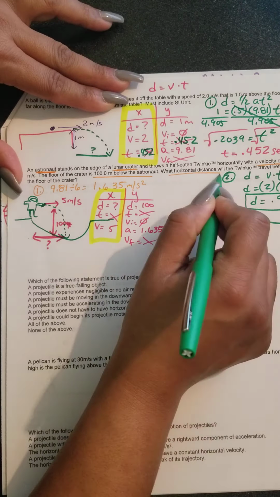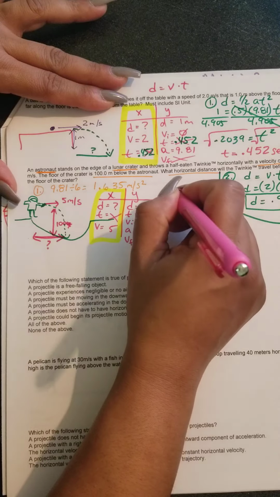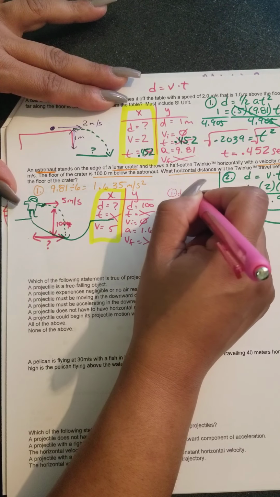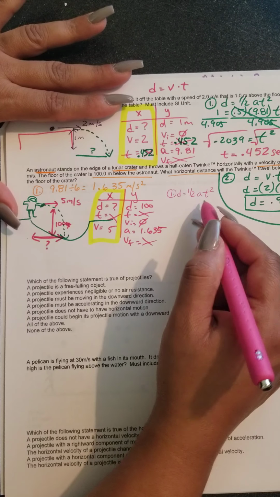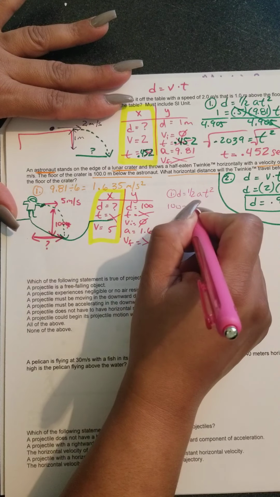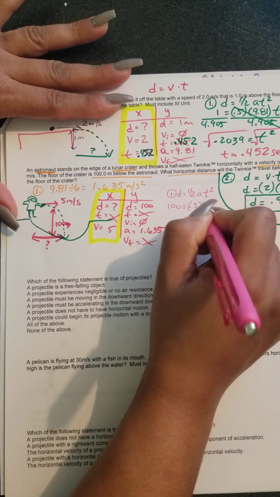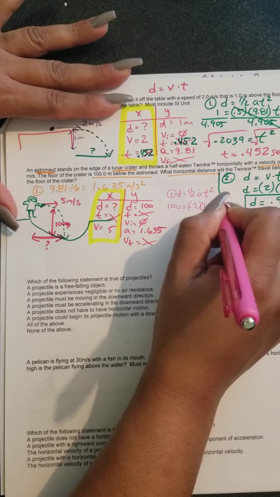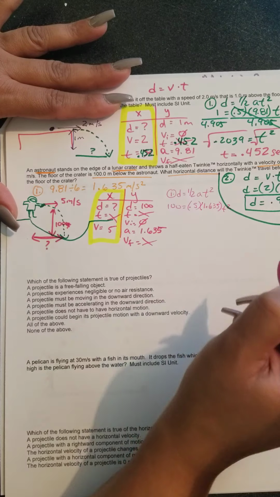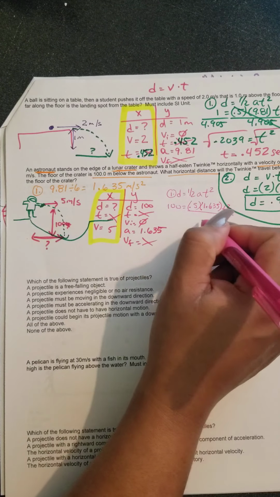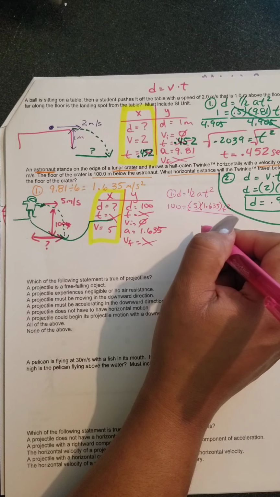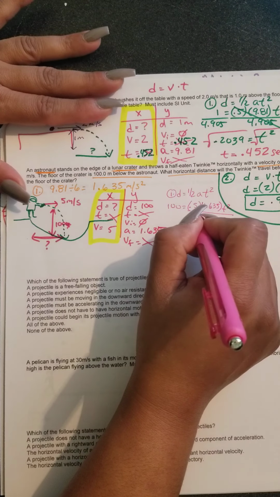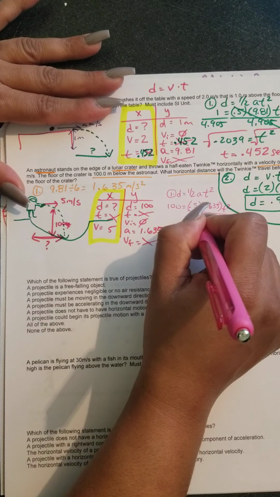So let's go ahead and do that from step number 1. D equals 1/2 AT squared. Now our A is not going to be gravity on Earth. 100 equals 0.5 times 1.635 times T squared. Divide by, well, this number I don't have memorized. 1.635 times 0.5 is 0.8175.